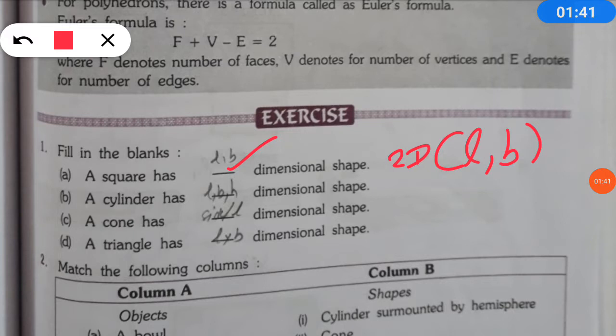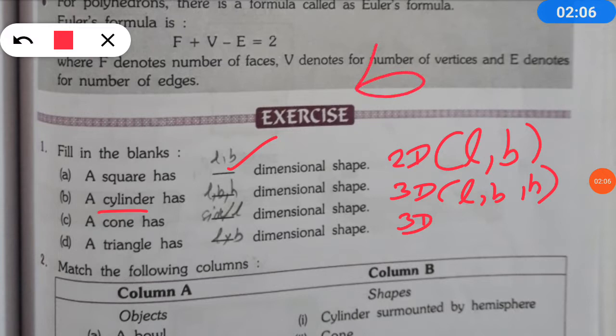Then cylinder. As you know, a cylinder is hollow, isn't it? So it is a 3D, that means length, breadth and height are observed. Clear? Cone, again the cone is three-dimensional, in which length, width, that means diameter, is observed. This is a cone shape, so its slant height, this is the diameter, is observed over here, as well as the radius. So here we can say that a cone is a three-dimensional shape.